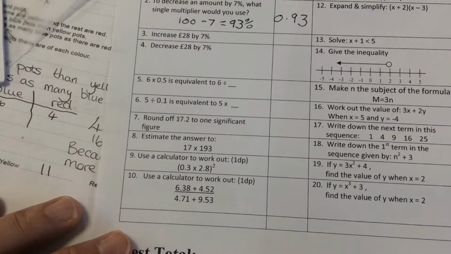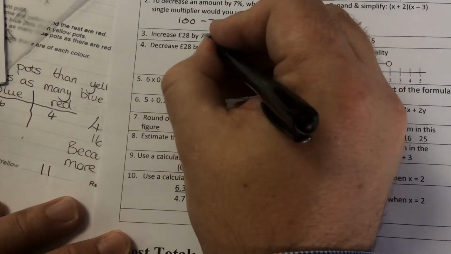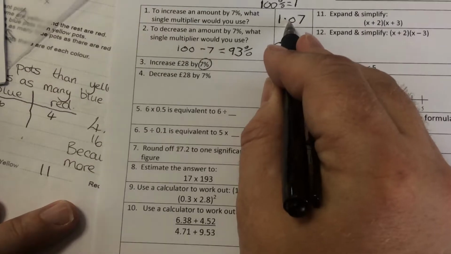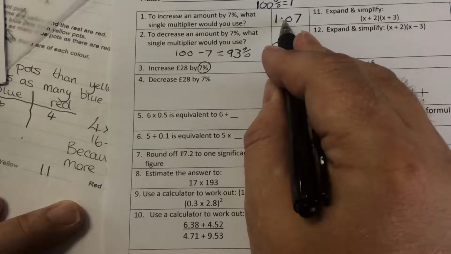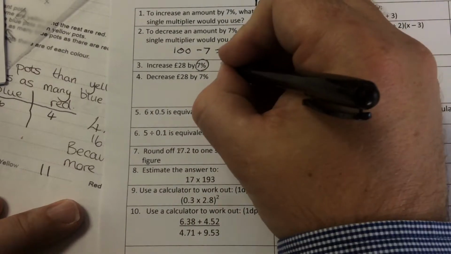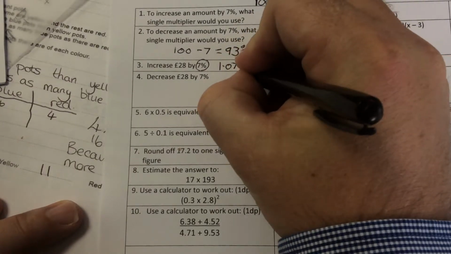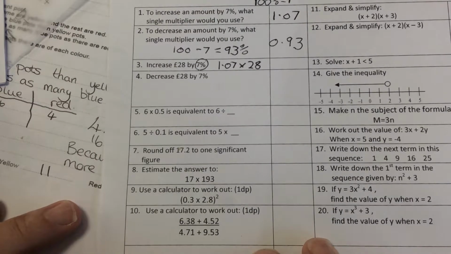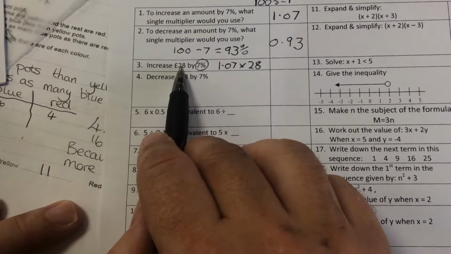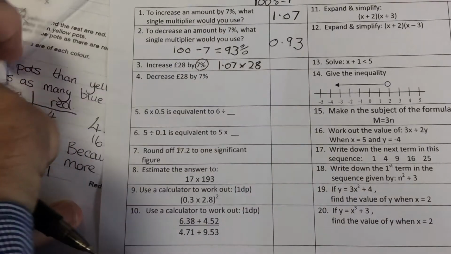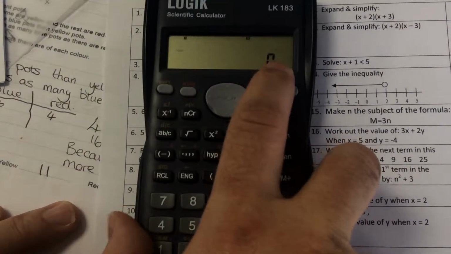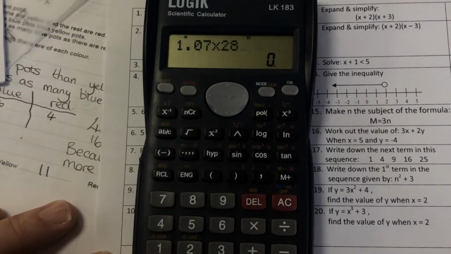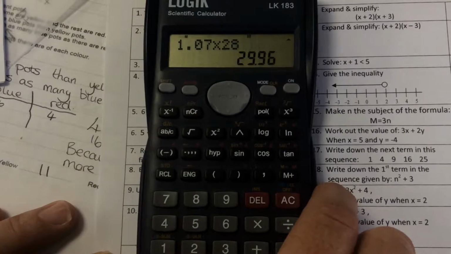Question 3, increase 28 by 7%. I am going to use my multiplier method now. So my multiplier for increasing something by 7%, I just wrote down, was 1.07. So because it's 1.07, I'm going to just do 1.07 times 28. And that's the whole idea of a multiplier. Otherwise, you could have just done 7% of 28 and added it on. So all I have to do now using the multiplier is 1.07 times 28 equals 29.96.